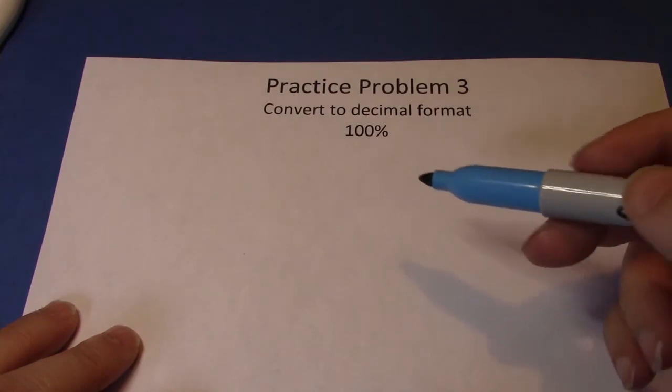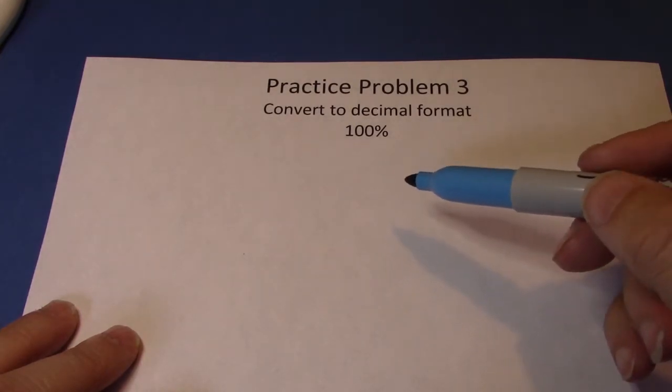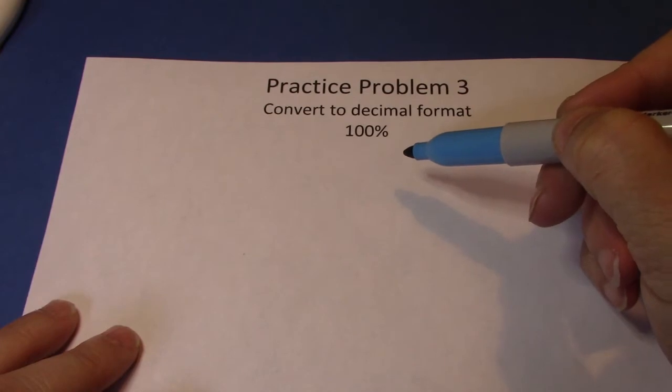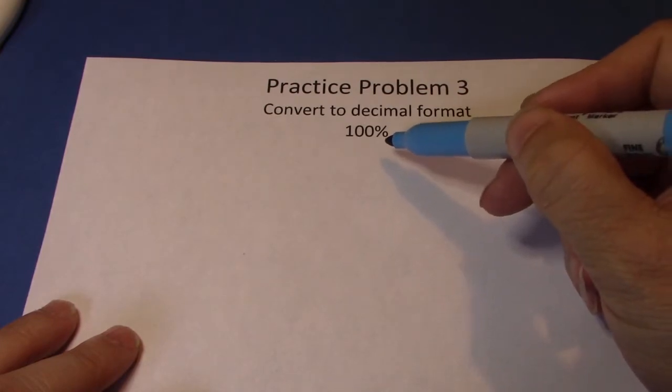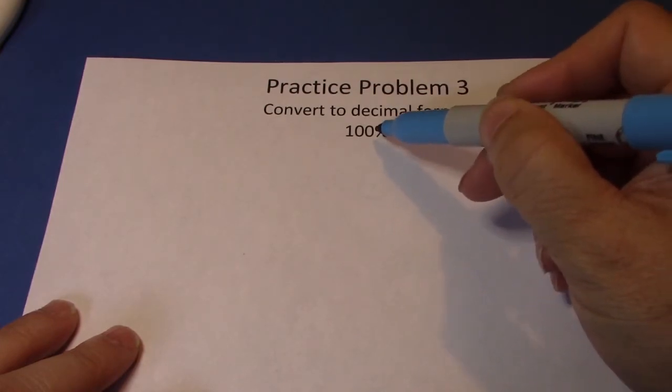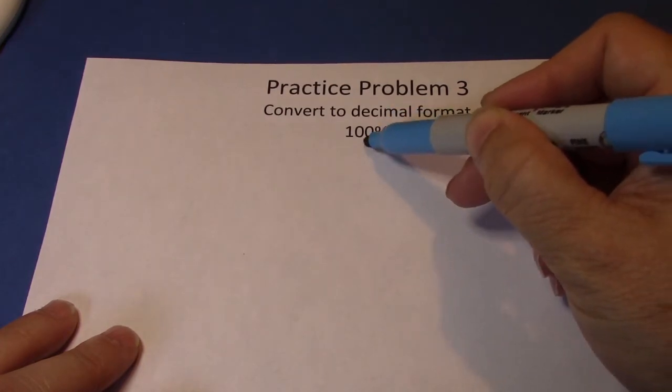Problem 3, convert to decimal format 100%. So the same rule applies. We're going to take off the percent sign and we're going to move the decimal point, understood to be here, 2 places to the left.